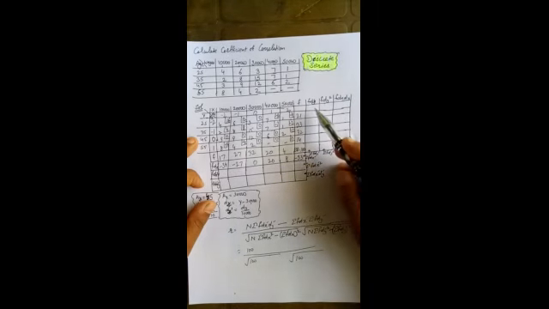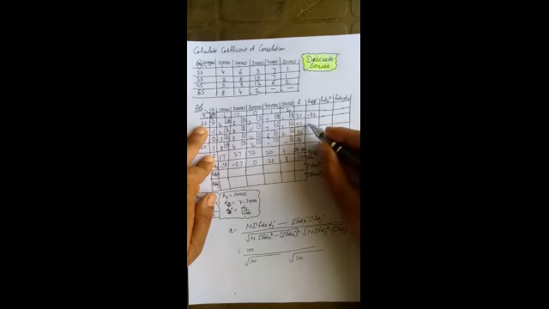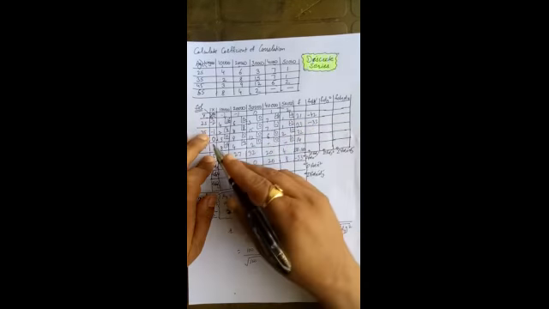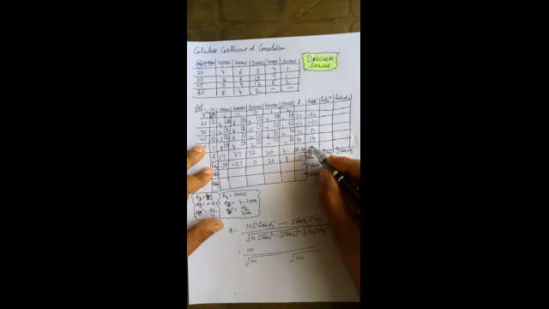Now next we will calculate f dy dash, and how it will be calculated, that is 21 into minus 2, minus 42, minus 33, 33 into minus 1, 32 into 0, 0, 1 into 14, 14, and we will add them and it will be minus 61.